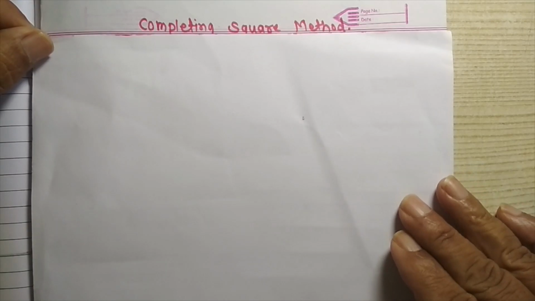In class 10, subject Maths First, lesson Quadratic Equation. We have to see now solution of quadratic equation by completing the square method. Lastly, we have to see solution of the quadratic equation by factorization method. But today we have to see the solution of quadratic equation by completing the square method.